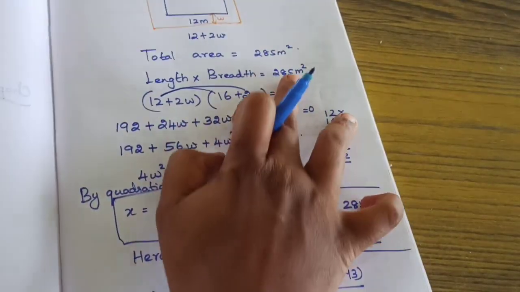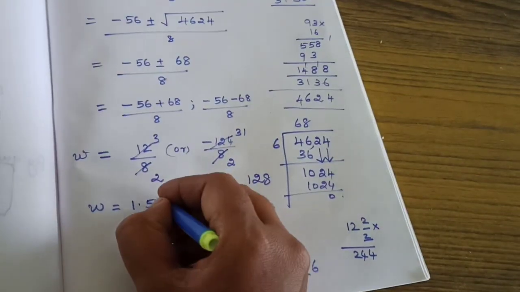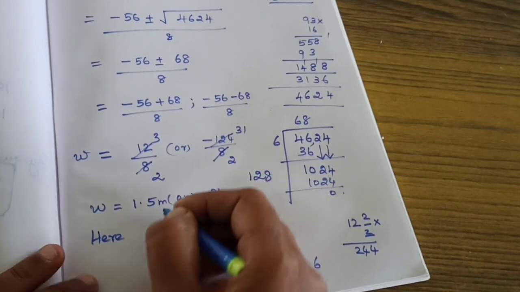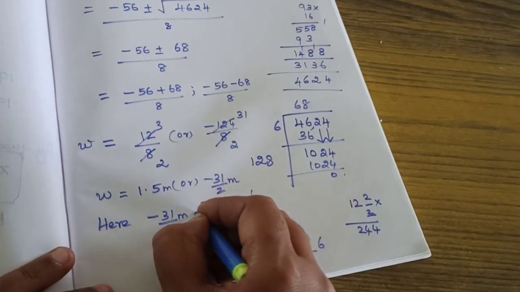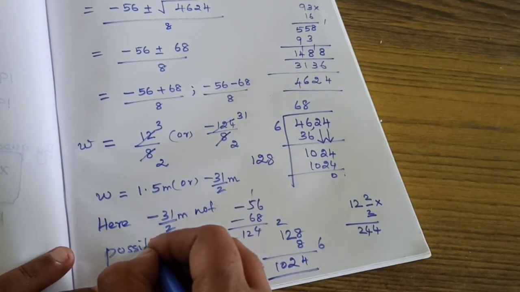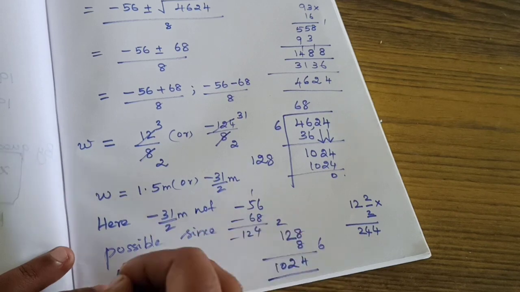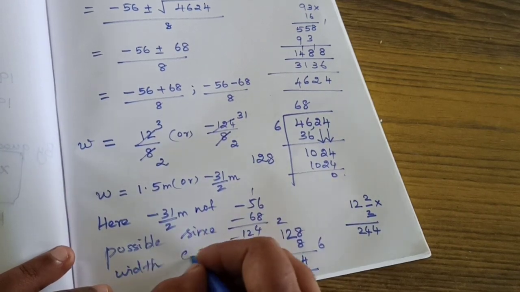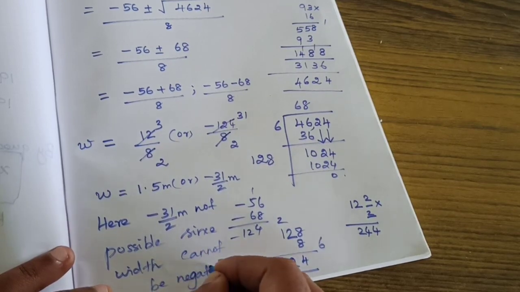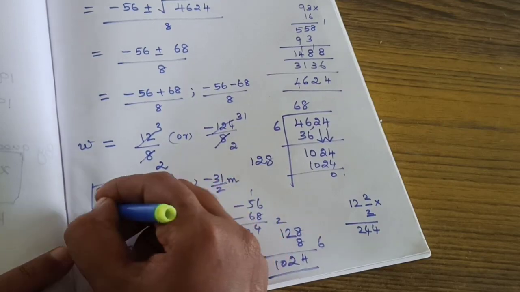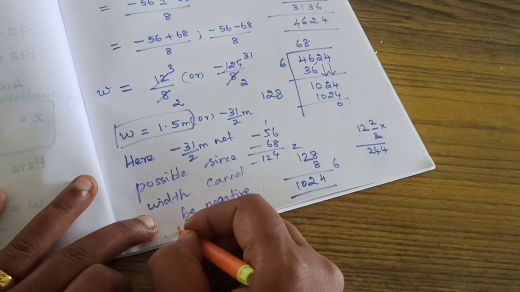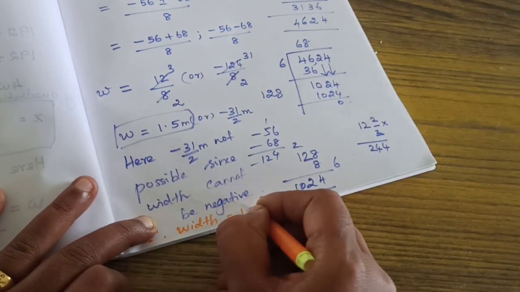Actually here meter. Width also in meter. So meter. Here negative value not possible because width cannot be negative. Here minus 31 by 2 meter not possible. What is the meaning? What is the reason? Since width cannot be negative. So what is the final answer? W is equal to 1.5 meter. So the final answer is therefore width is equal to 1.5 meter.